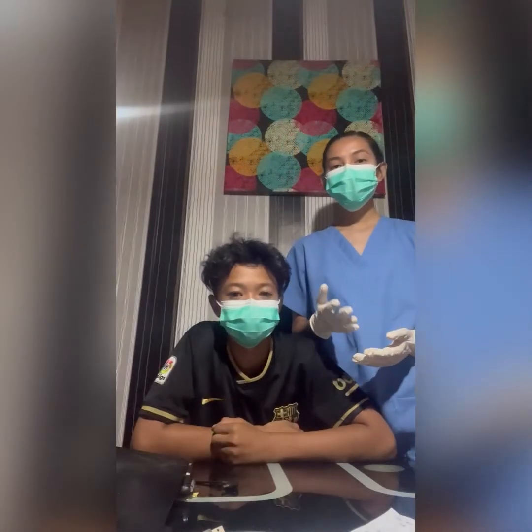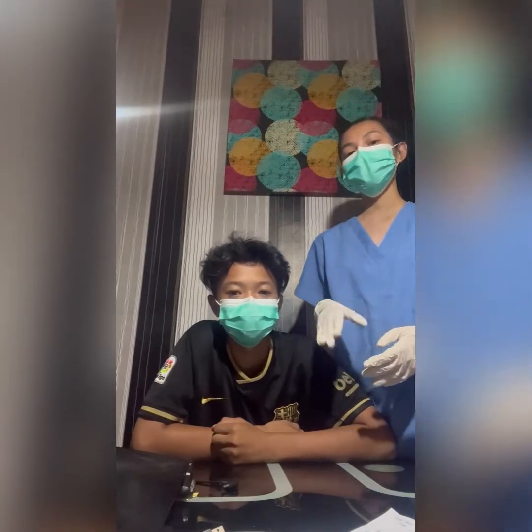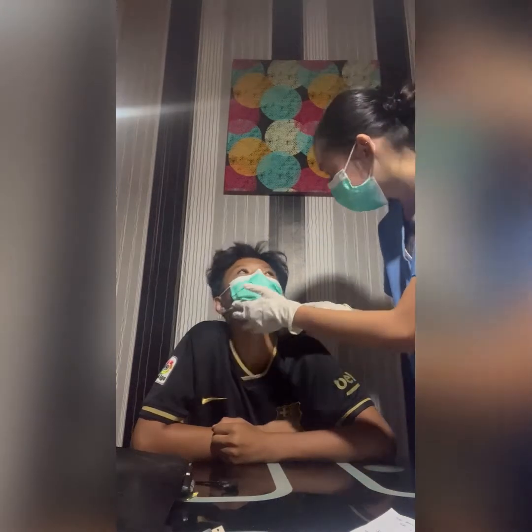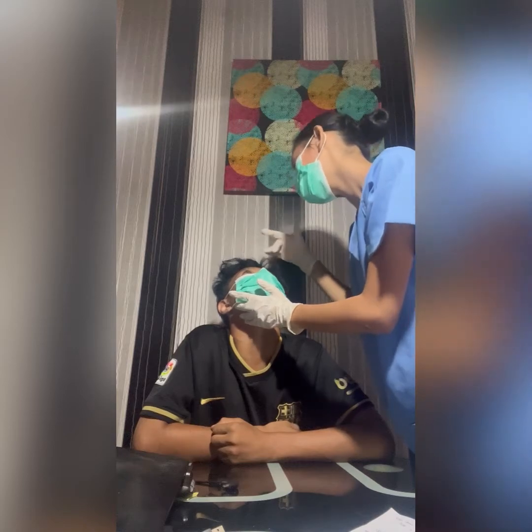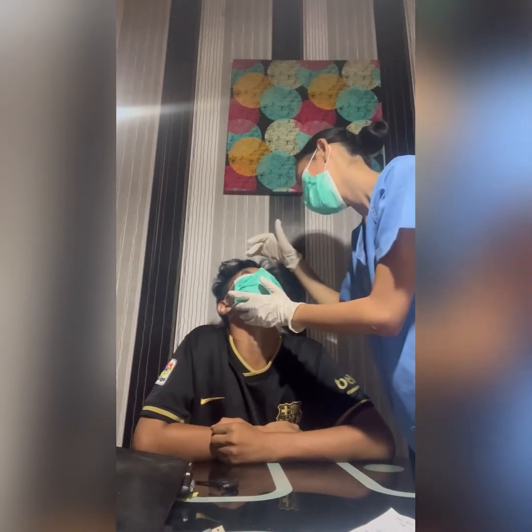Okay, now we're going to proceed on assessing the patient's iris. The patient's iris is dark brown on both sides and they have the same size. Now we're going to proceed on checking the constriction of the patient's pupil. Okay sir, I'm going to check your eyes again. I'm going to shine a light on your eyes. Would that be okay? Yes. Okay sir, I want you to look at that object for a moment.